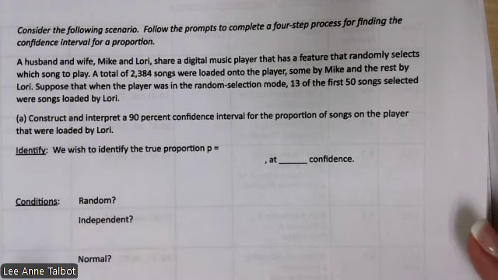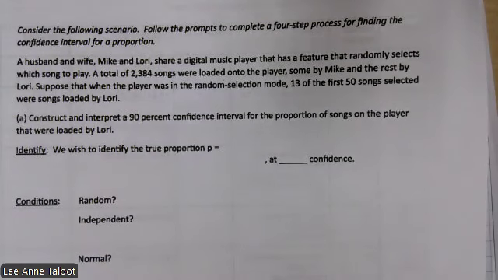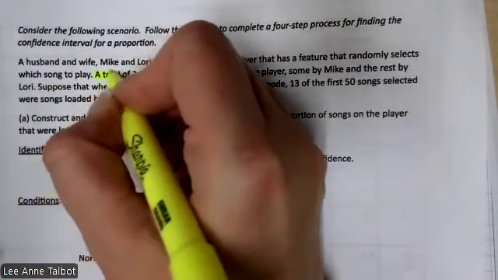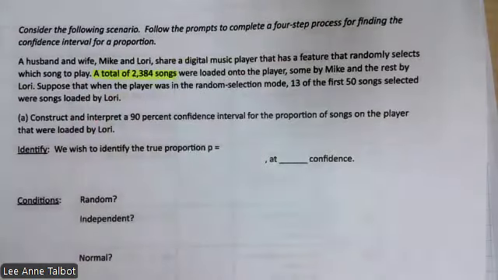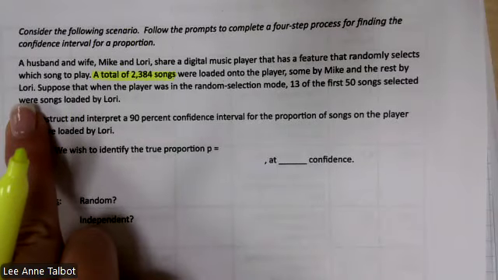Okay. Consider the following scenario. Follow the prompts to complete a four-step process for finding the confidence interval for a proportion. A husband and wife, Mike and Lori, share a digital music player that has a feature that randomly selects which songs to play. A total of 2,384 songs were loaded onto the player, some by Mike and the rest by Lori.